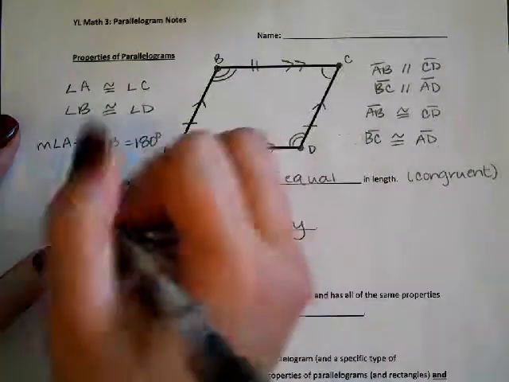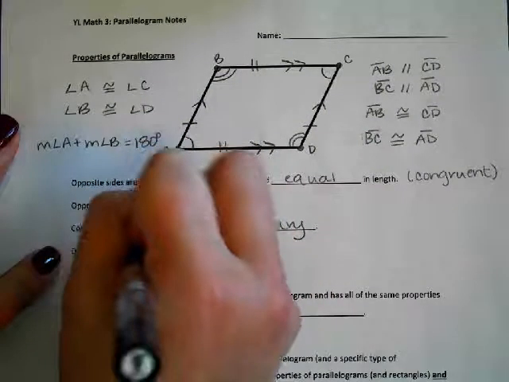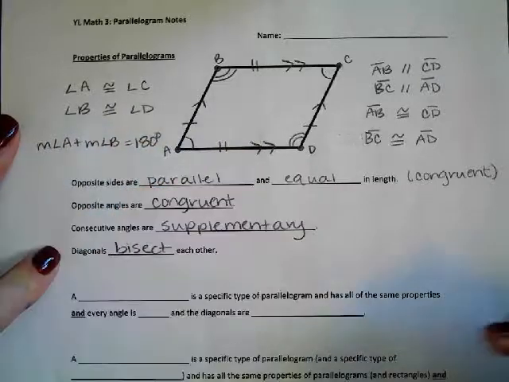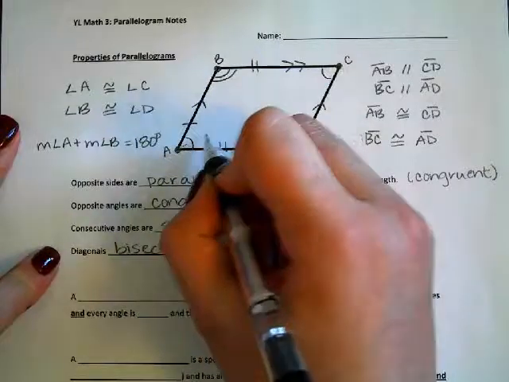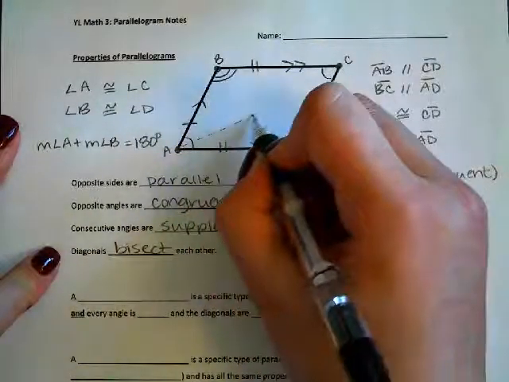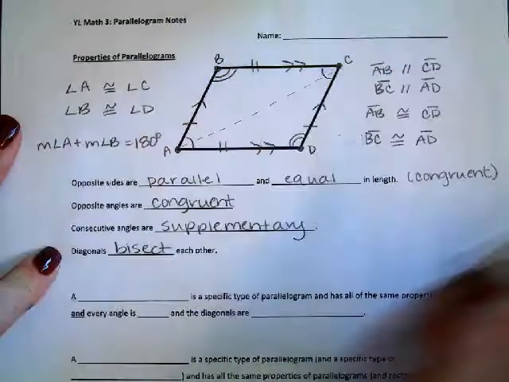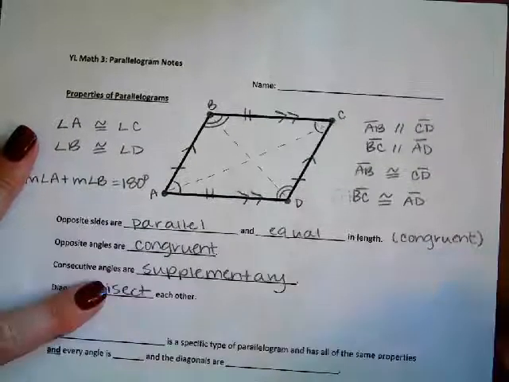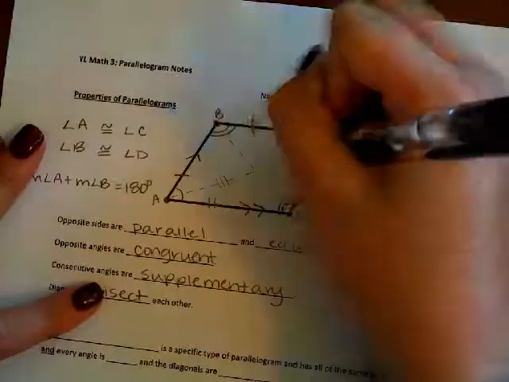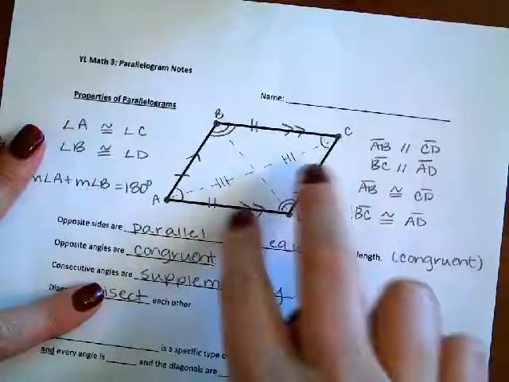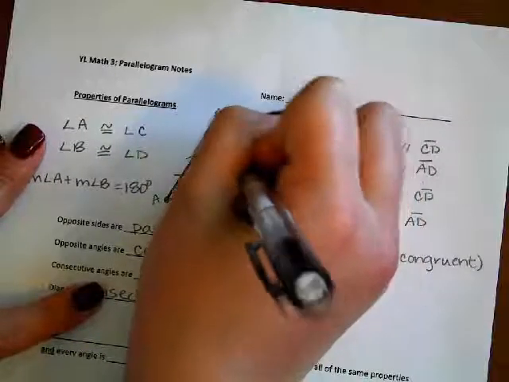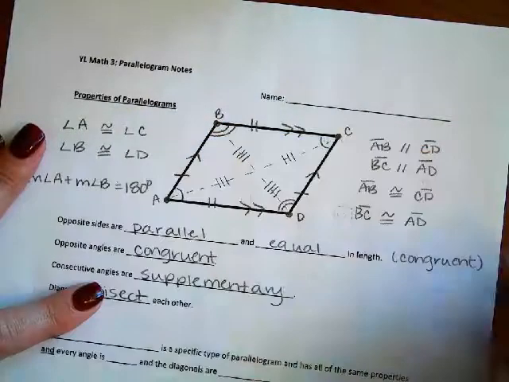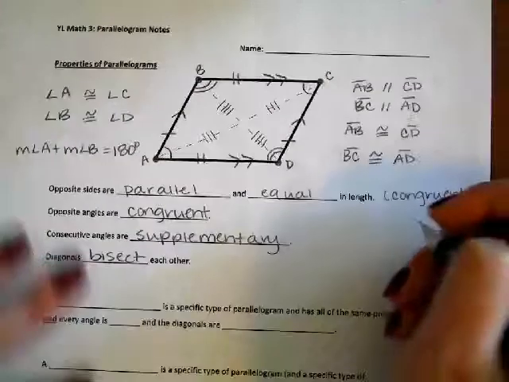Next, the diagonals bisect. They bisect each other. They cut each other in half. So we're going to go ahead and draw in these diagonals. So here are the diagonals. I'm trying to draw it as perfectly as I can. All right, so there's our diagonals. They cut each other in half, so 1, 2, 3, 1, 2, 3. Those are the same measurement. And then we've got 1, 2, 3, 4, 1, 2, 3, 4. Those are the same length as well, so they bisect each other.